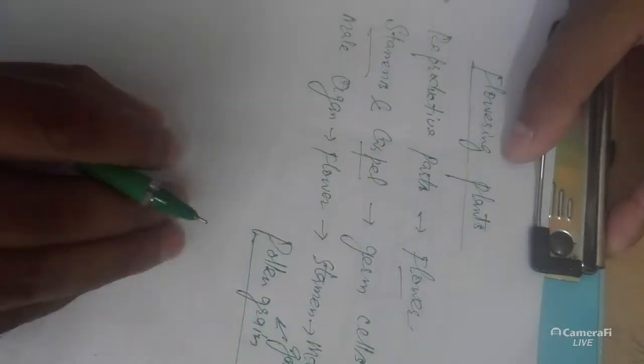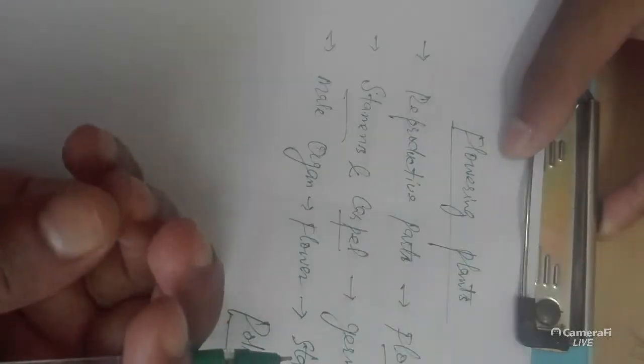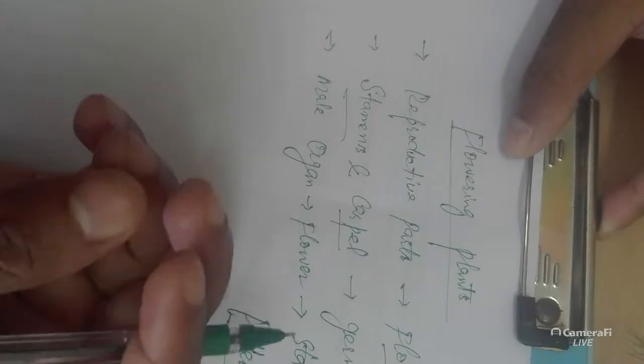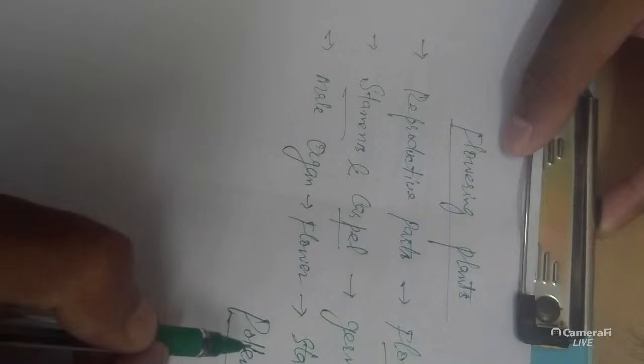I hope all of us know this. What is a pollen grain? These are small microscopic structures which come in the form of dust. When you dust a flower and see them under the microscope, you will find they have a specialized structure. Inside the pollen we have the male germ cell.